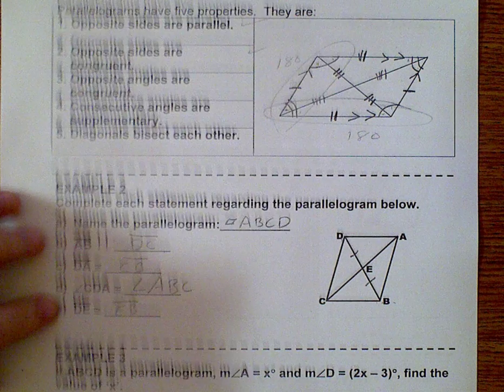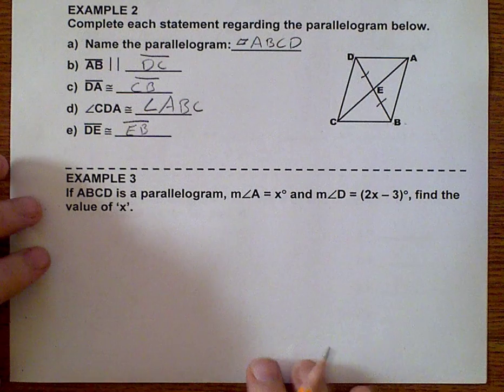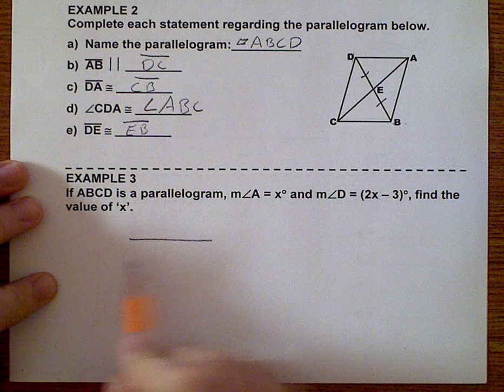Alright, let's go ahead and take a look at example number 3. ABCD is a parallelogram.